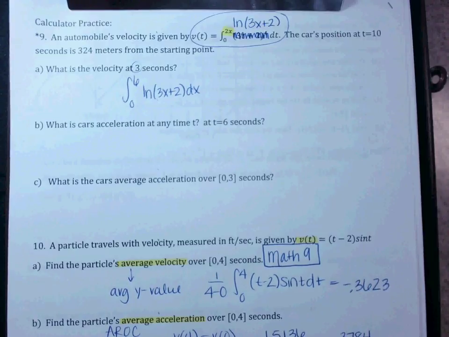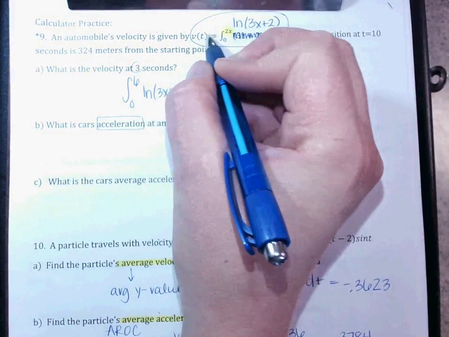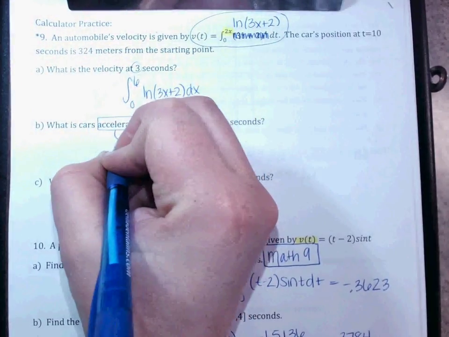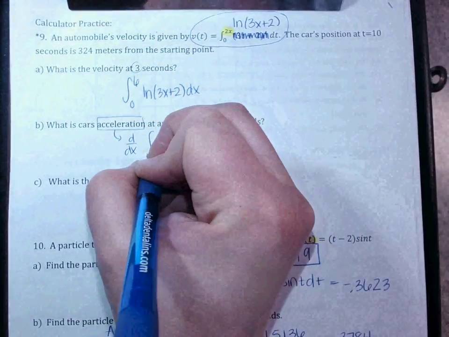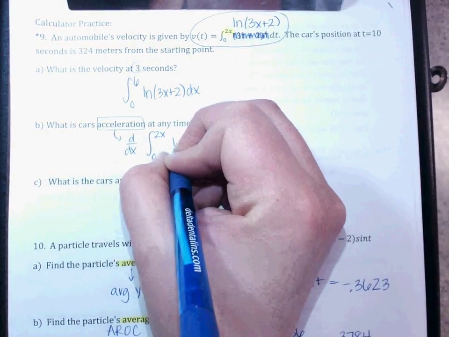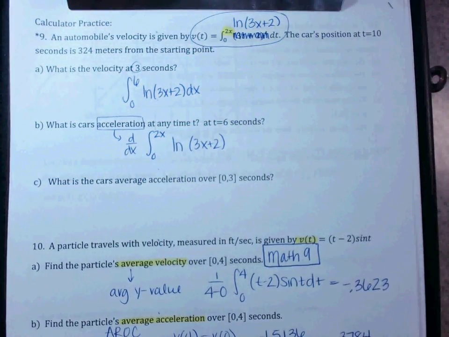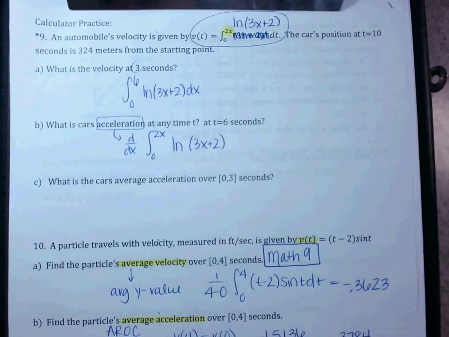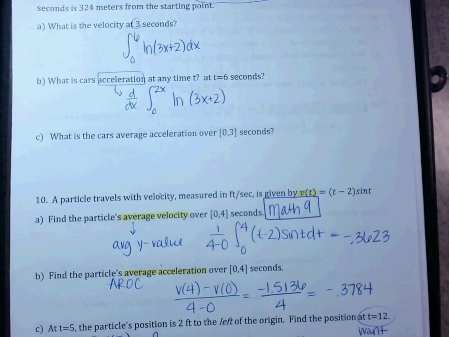Okay. Part B, we want the acceleration. What is acceleration if this is velocity? I need to take the derivative of the integral from 0 to 2x of ln 3x plus 2. Okay, so think about what is that? That's what we just learned today, right? If you want the derivative of an integral, what do you switch out?